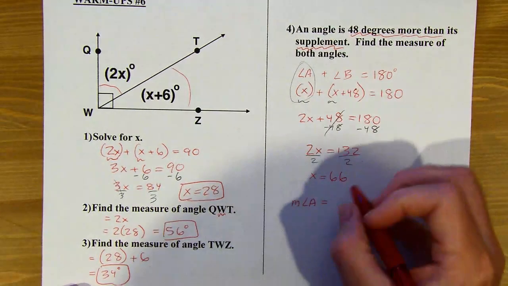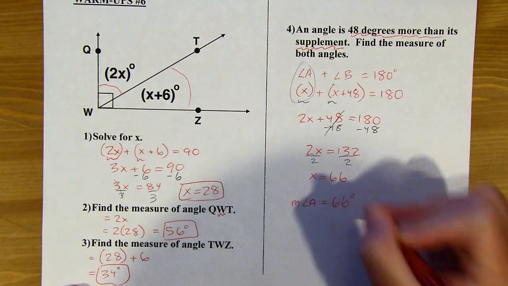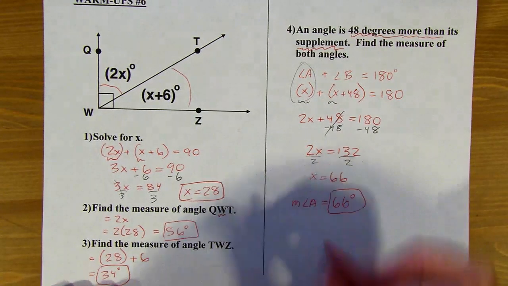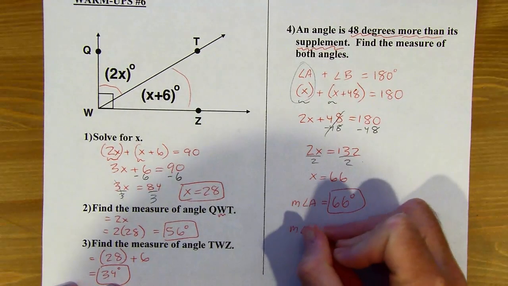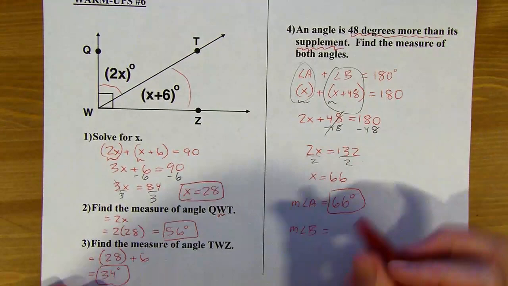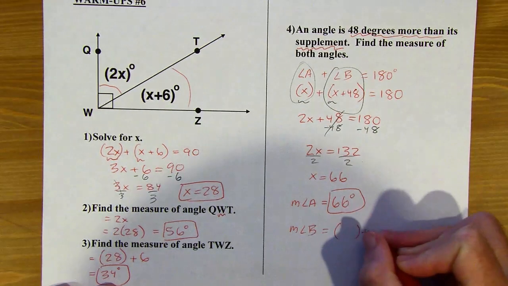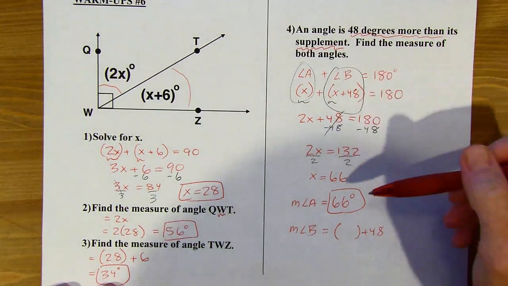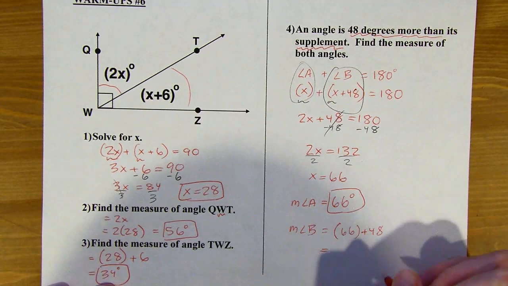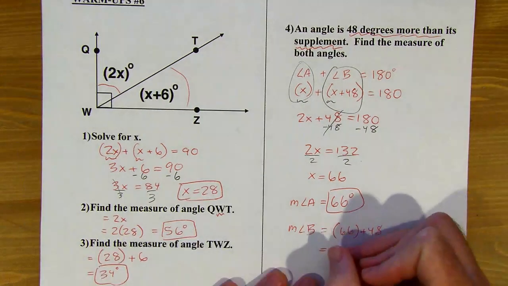So one of the two angles is going to be 66 degrees, okay? And the one that I have called angle B, that is going to be x plus 48. Well, I already figured out that x is 66. So now I can plug that 66 in and do the addition, and that's going to put me at 114 degrees.